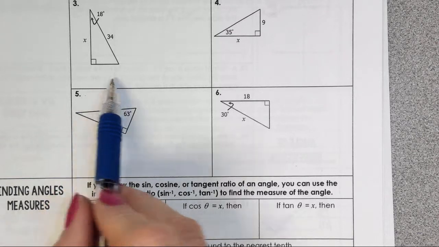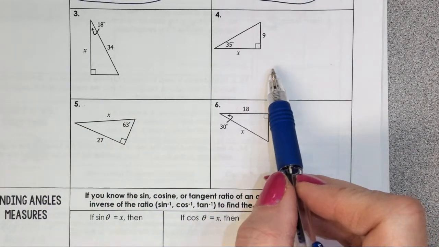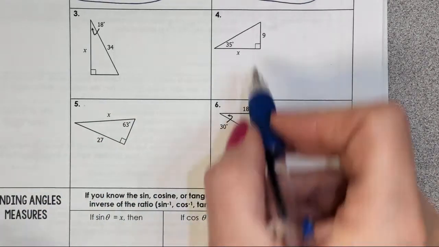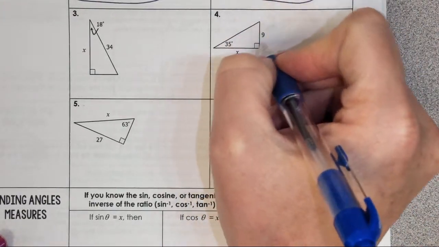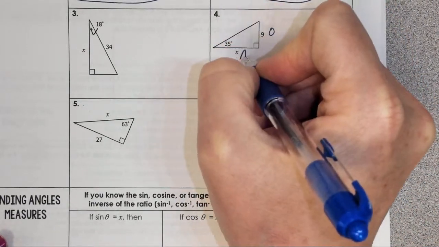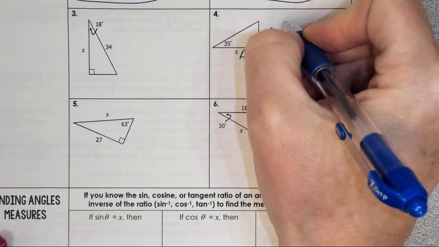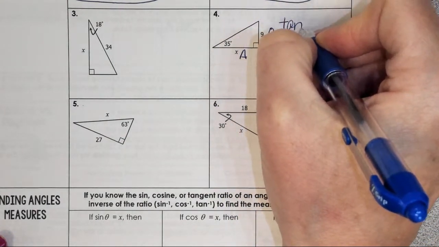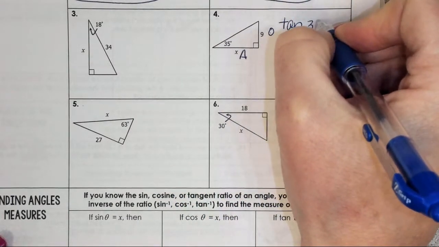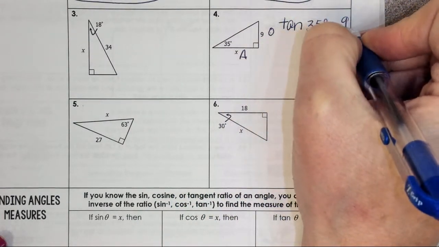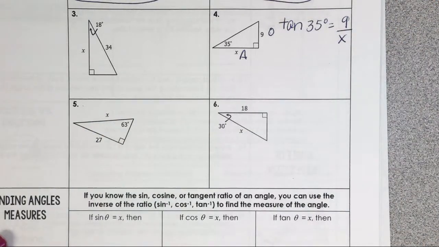3 is the same type. We're not going to do that one, but let's look at 4. So on 4, we look at our angle. This is our opposite, and this is our adjacent. So because I'm using opposite and adjacent, I know I use the ratio tangent. So I do tangent of 35 degrees equals opposite over adjacent.